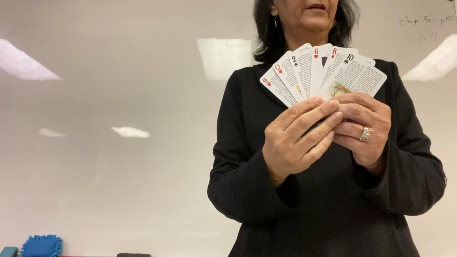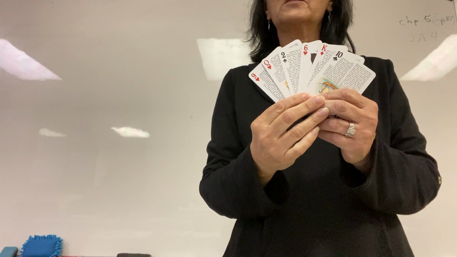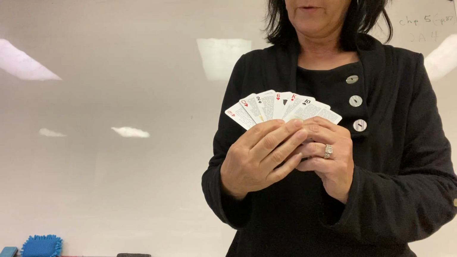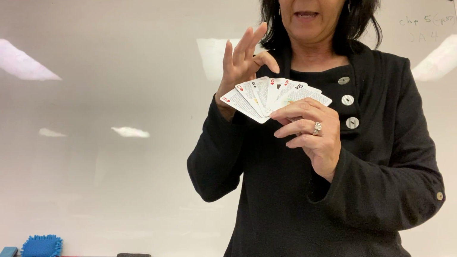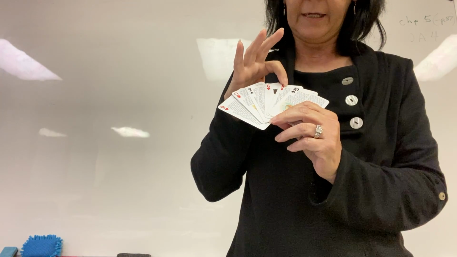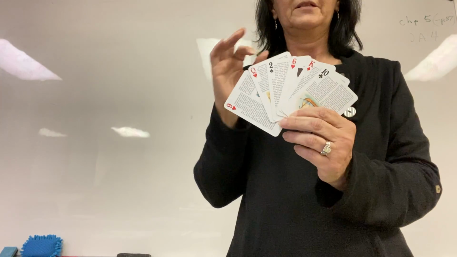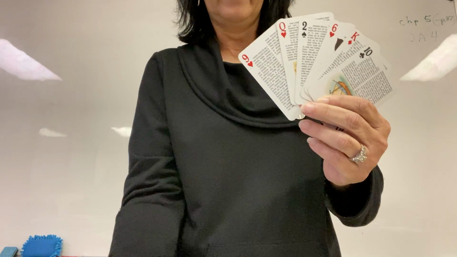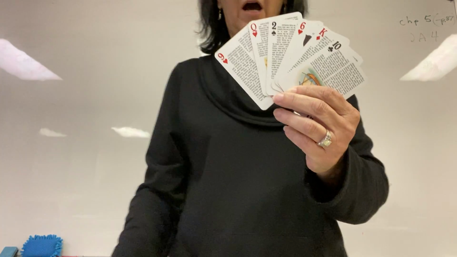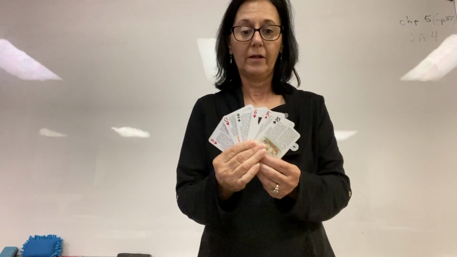This is my population. The sample space is all the possible outcomes. So the possible outcomes are a 9 of hearts, a queen of hearts, a 2 of spades, a 6 of hearts, a king of diamonds, and a 10 of clubs. That's my sample space, all of the possible outcomes.